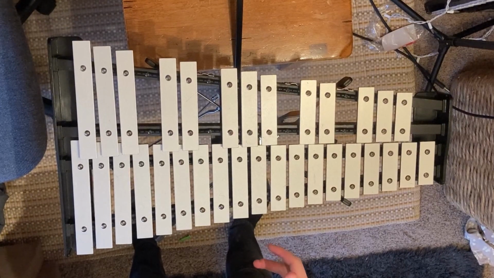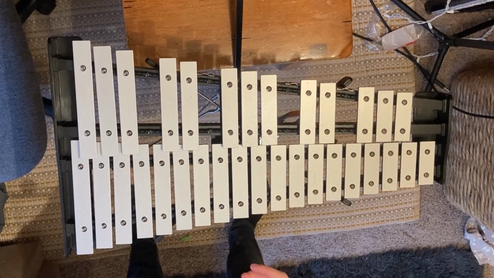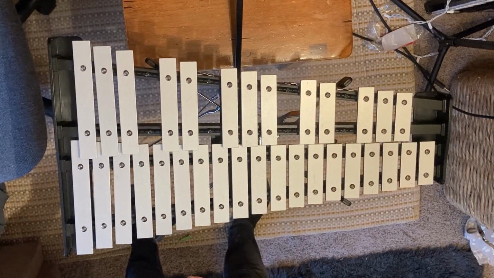This is a glockenspiel. It's probably pretty similar to what you have in your band room. We're going to talk about how to play a scale on it and how scales work. If you feel a little lost just looking at this instrument, I would recommend watching the video on how notes work before you watch this video, and maybe also even the one on how sharps and flats work.